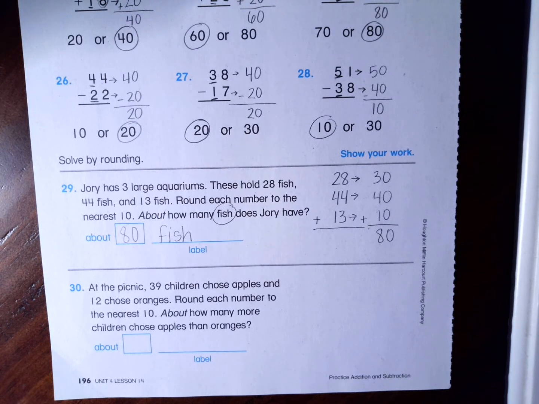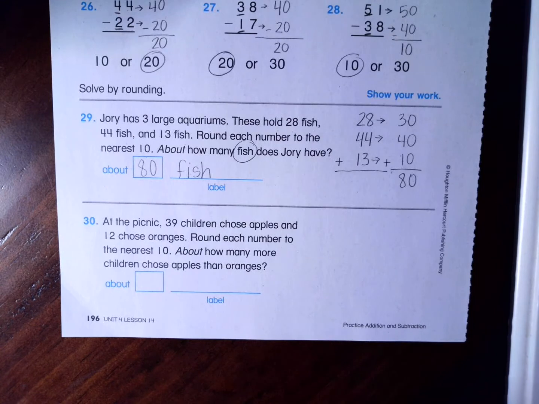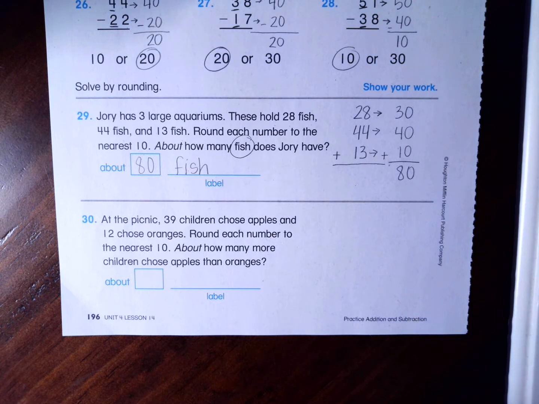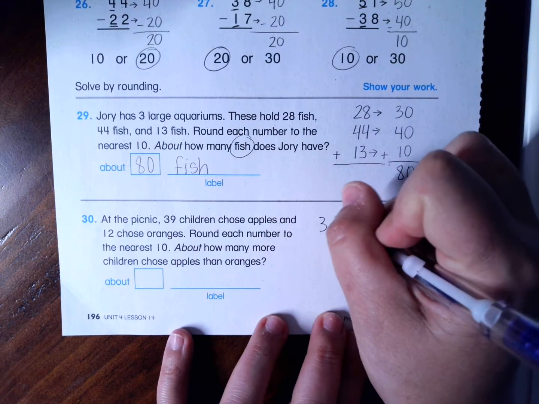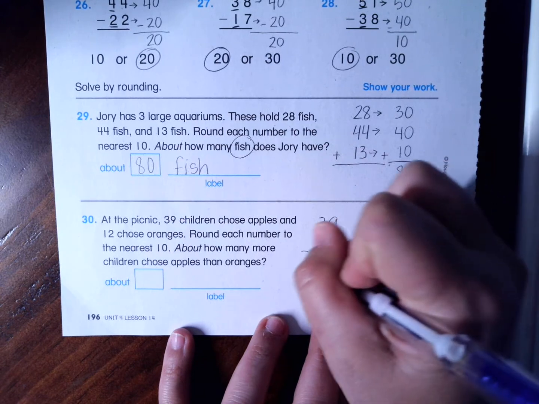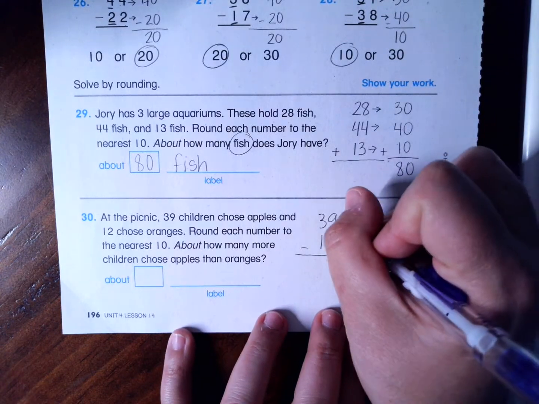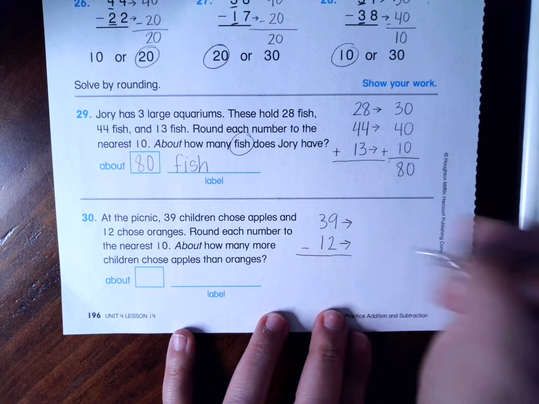All right, last problem. So it says, at the picnic, 39 children chose apples and 12 chose oranges. Round each number to the nearest 10. About how many more children chose apples than oranges? So we are going to subtract to figure this one out. So let's get our subtraction equation ready. 39 minus 12. Now you might be thinking it might just be easier to subtract, Mrs. Peterson, but that is not our task today.